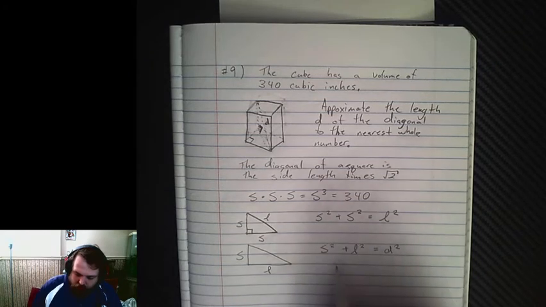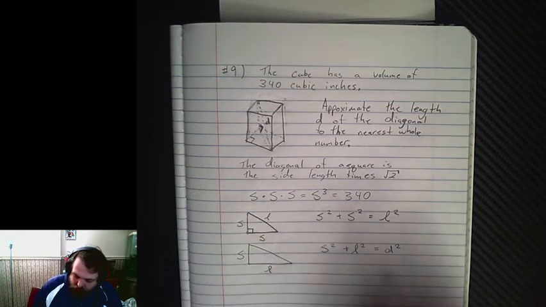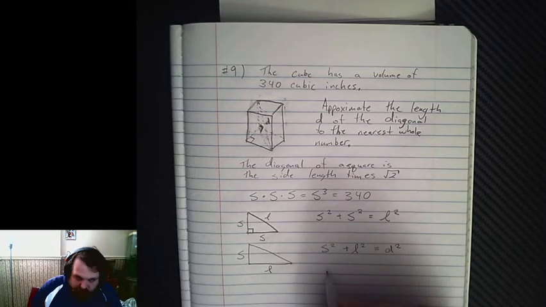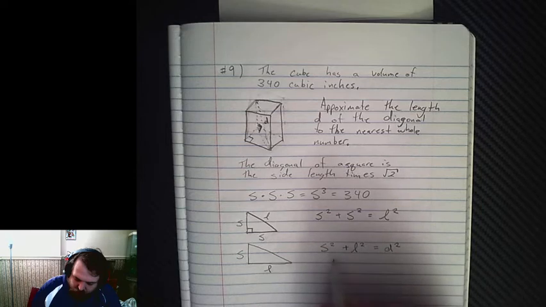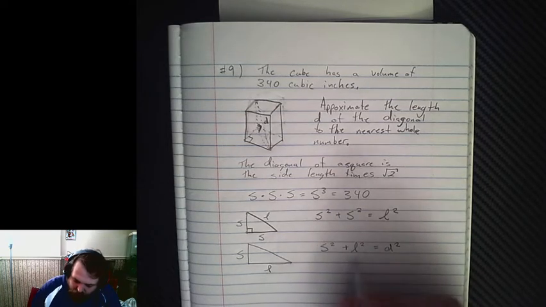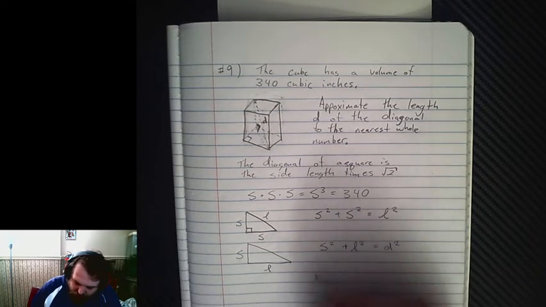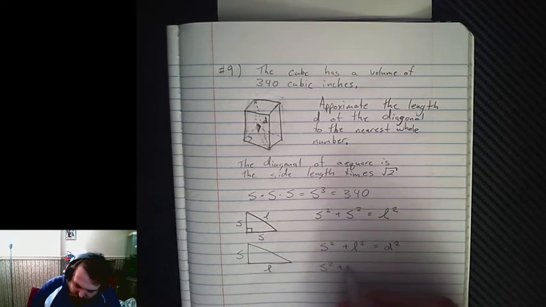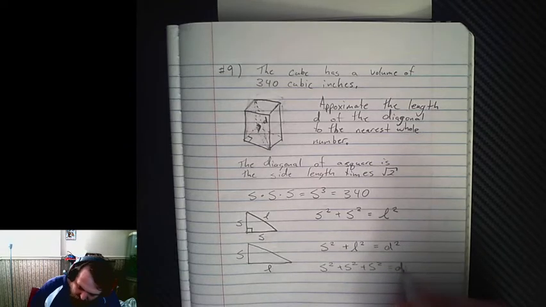So doing this, now we know what l squared is equal to. It's s squared plus s squared. So now we have s squared plus s squared plus s squared is equal to d squared.